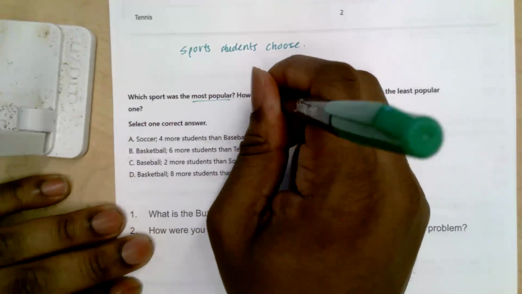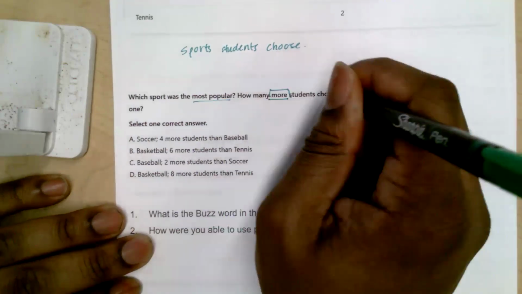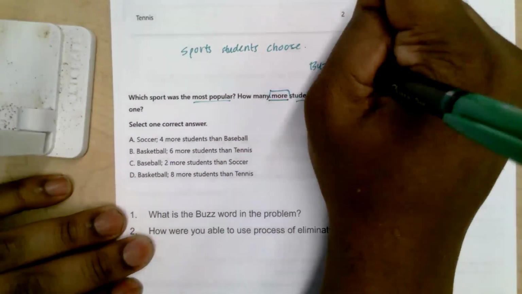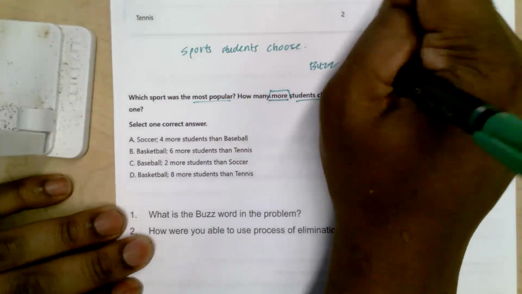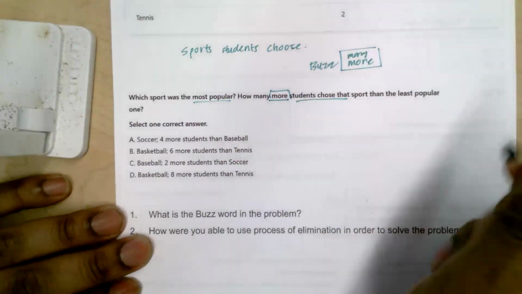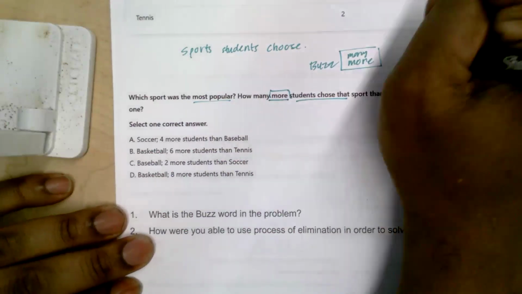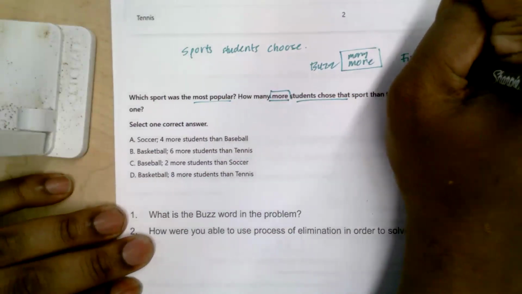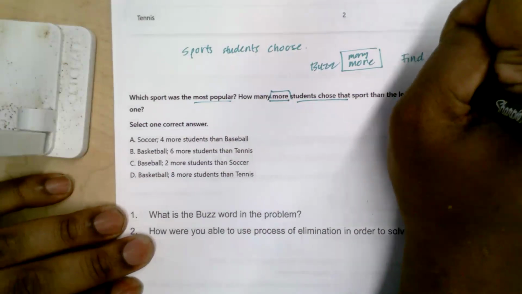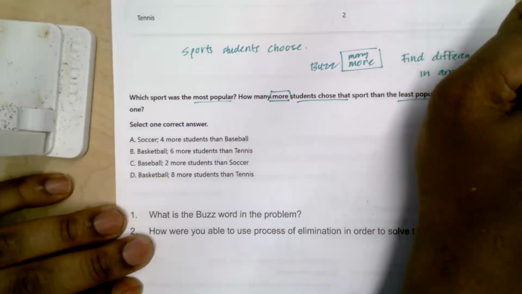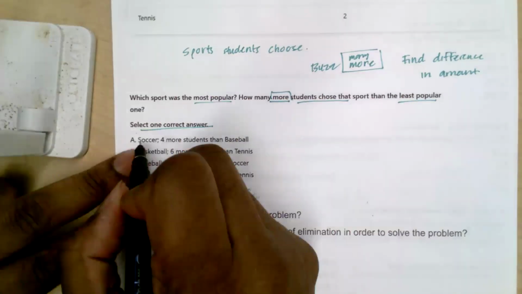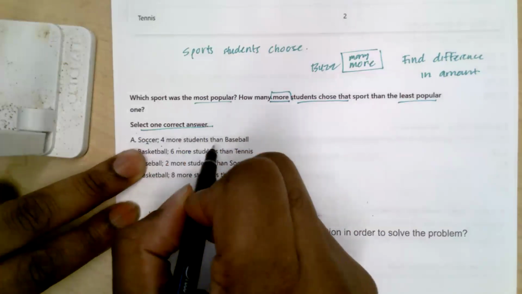How many more students chose that? So buzzword is more than the least. So you're finding the difference.